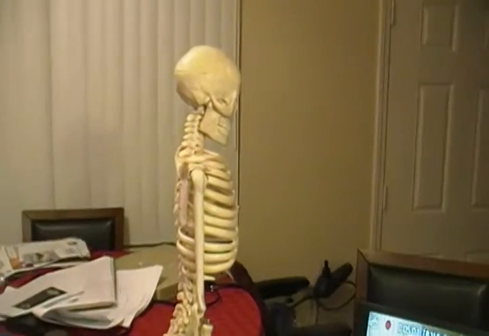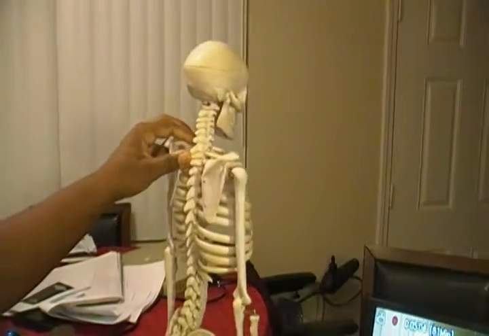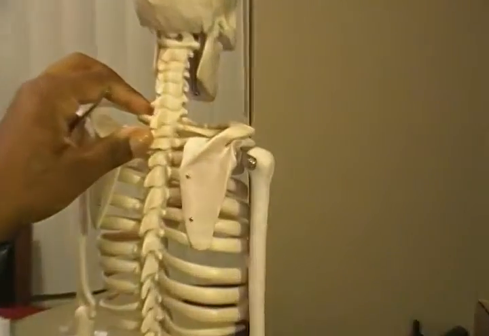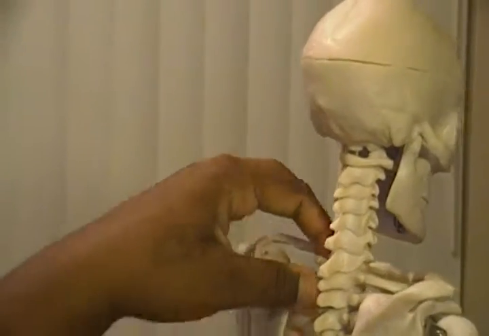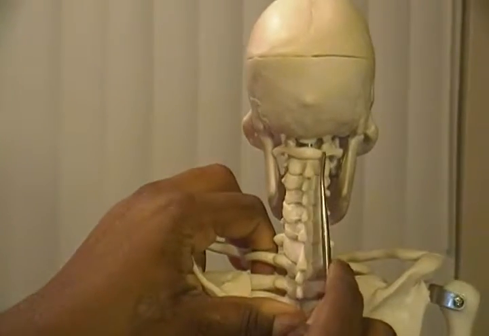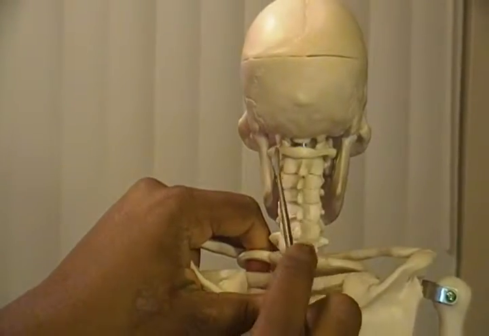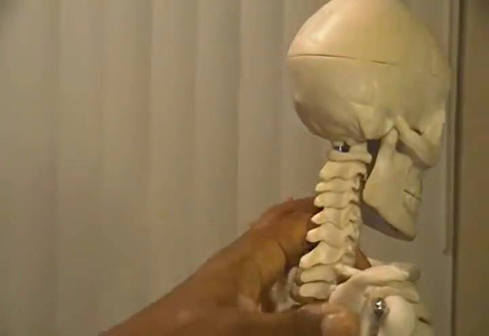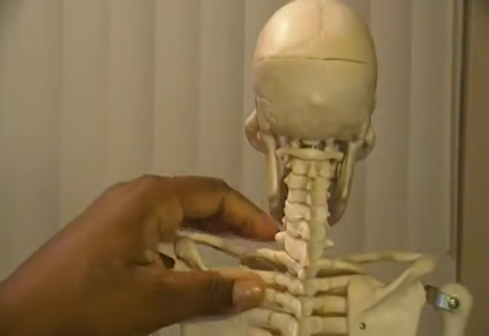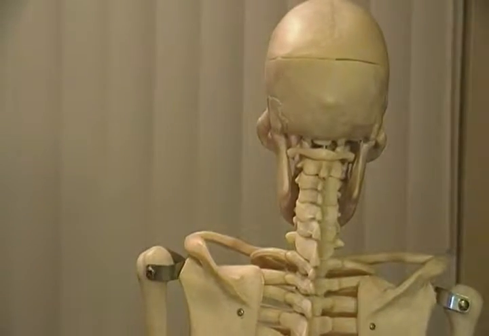Now the cervical vertebrae have 7 irregular bones in them. And the atlas, this is the atlas. It articulates with the occipital condyles of the skull, and it allows you to make the nodding motion of yes or no, which I'm going to demonstrate here.